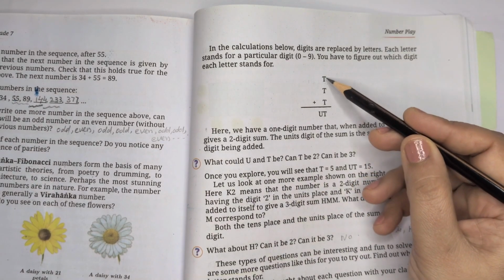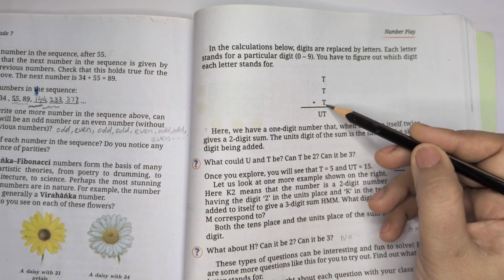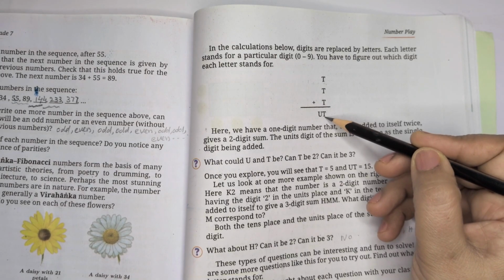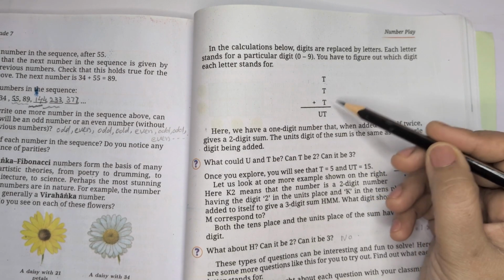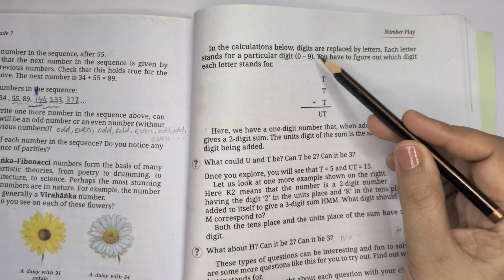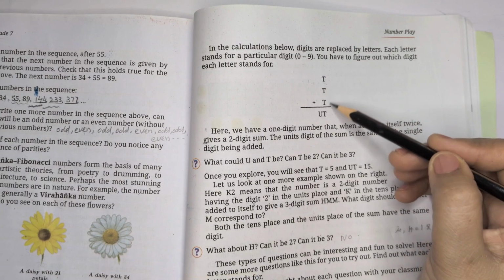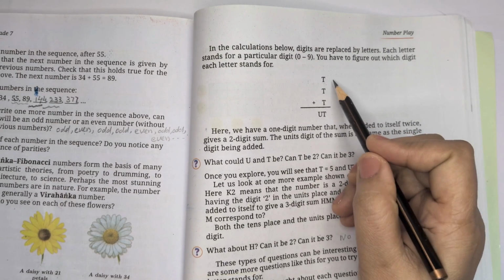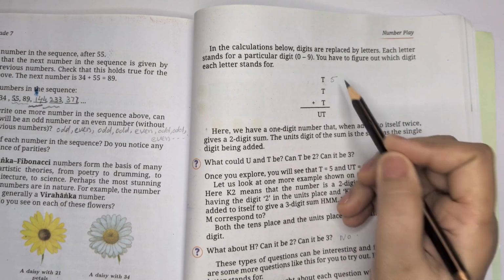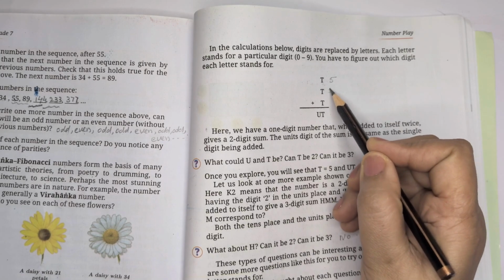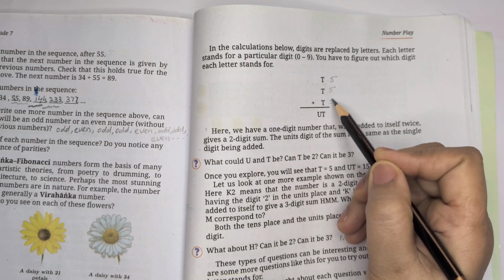Here we can see T 3 times when we are adding. Here again it is coming T. So we have to check with each digit 1, 2, 3, each digit 3 times when we are adding. We can see that if T is equal to 5, 5 plus 5 is 10, again 5, 15.